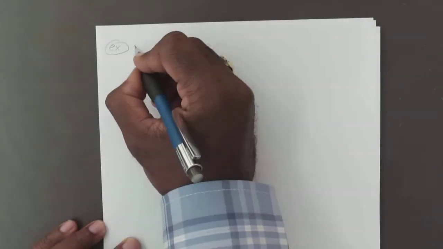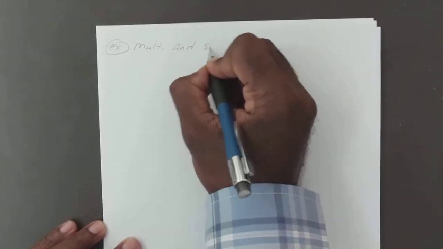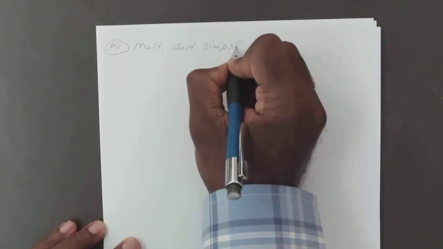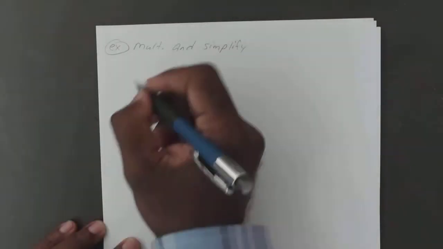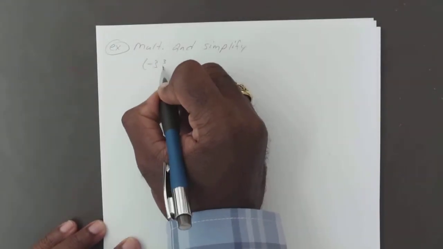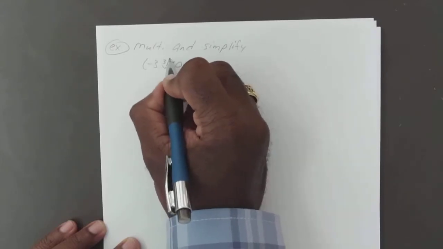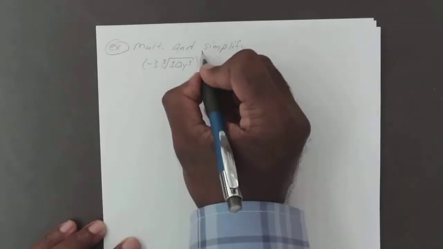Okay, so let's say if we wanted to multiply and simplify, say negative 3 times the cube root of 10 times y to the third, and that raised to the third power.